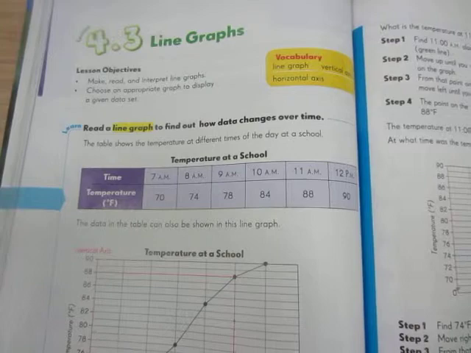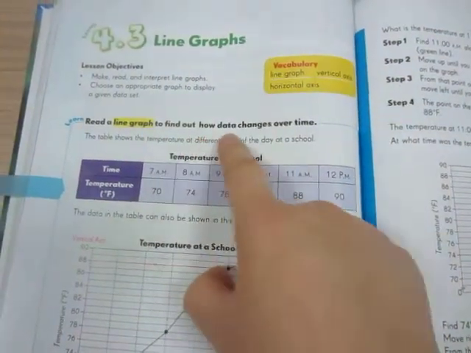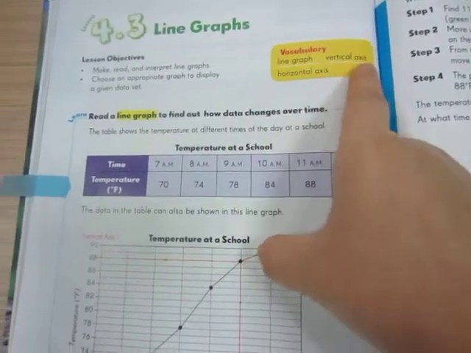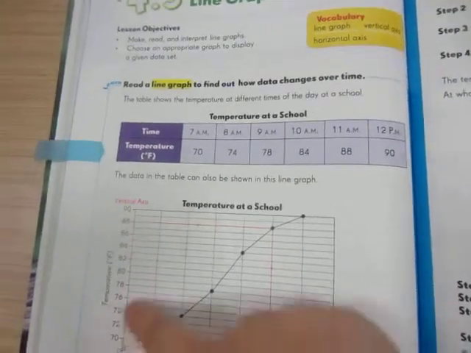Hello students, today we are learning about line graph. Line graph is used to find out data changes over time. Here we have the horizontal and vertical. Horizontal means this one and vertical means this one.